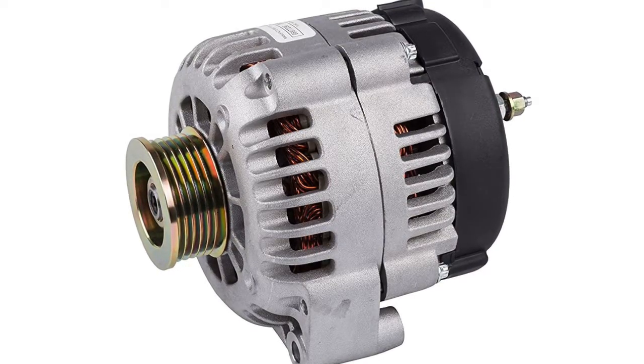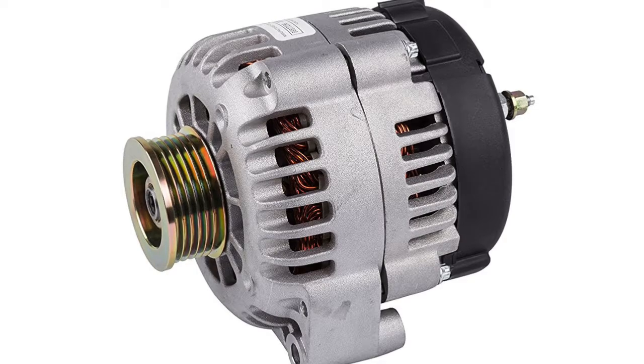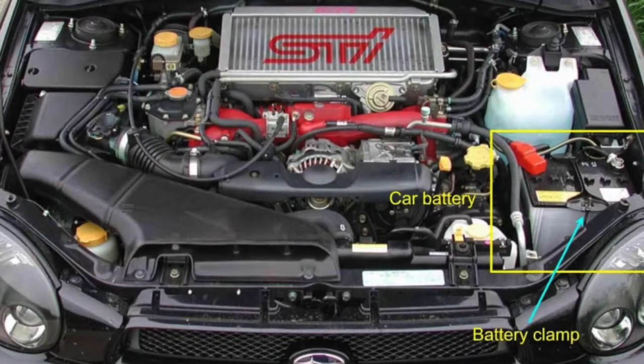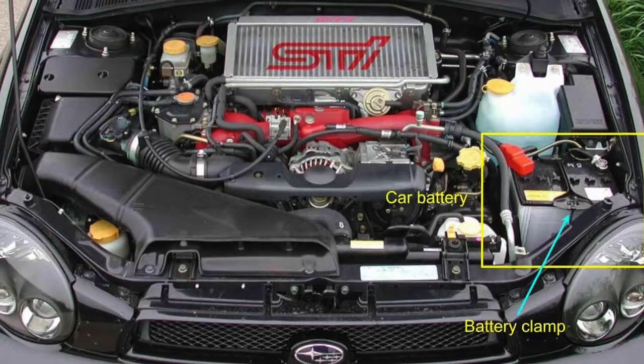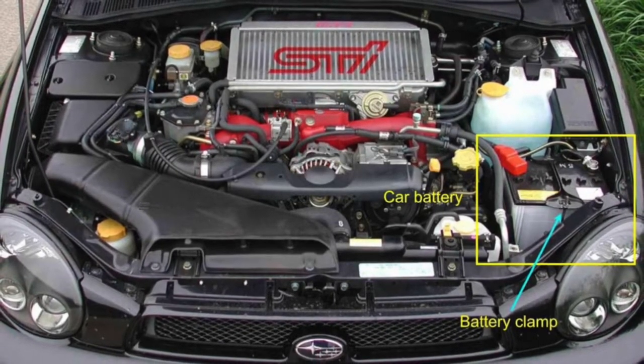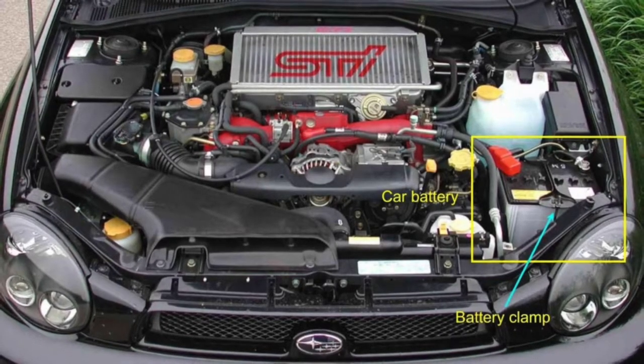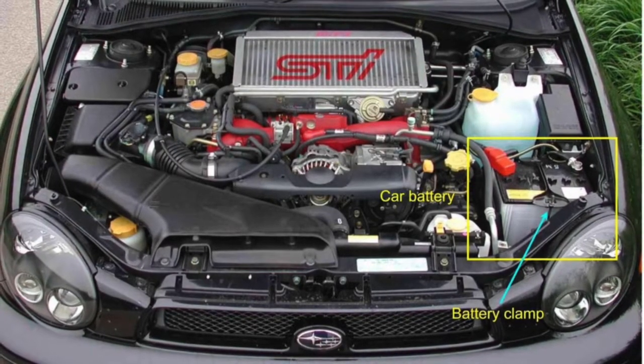Advantages include low cost, reliability, robustness, wide range of sizes and capacities, many suppliers, recyclable. Its disadvantages are it's heavy and bulky, slow charging, can overheat, and short life.